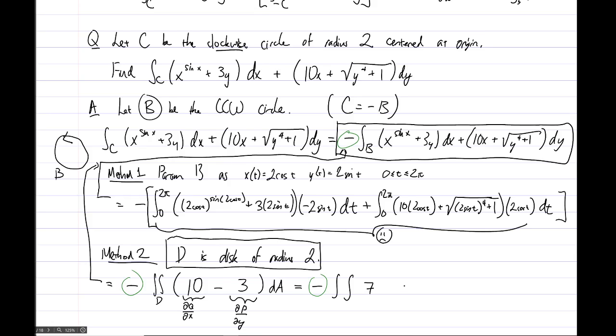So doesn't it make sense to change the dA to become r dr d theta, and have r go from 0 to 2 and have theta go from 0 to 2 pi. When all is said and done, we'll skip all the work for this, but you can work this out. It's not a bad integral to actually do. You'll get negative 28 pi from doing this.